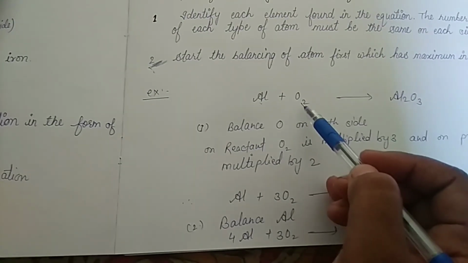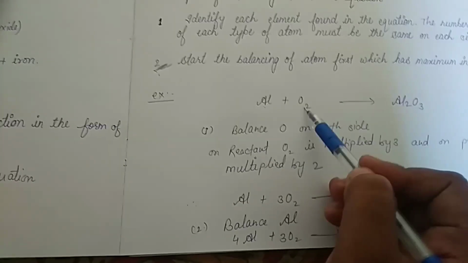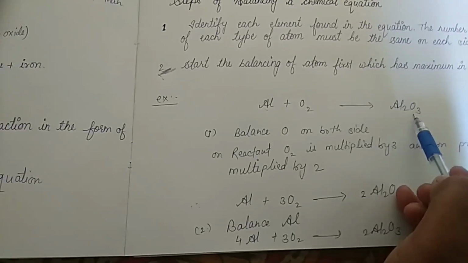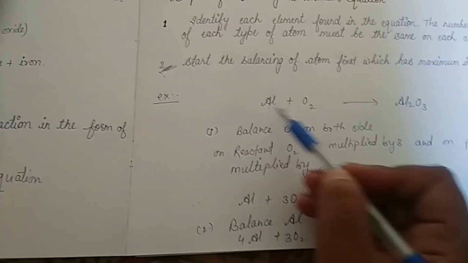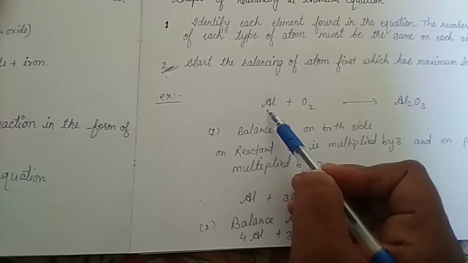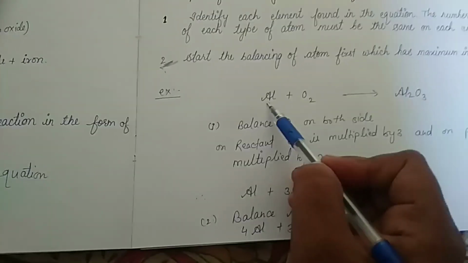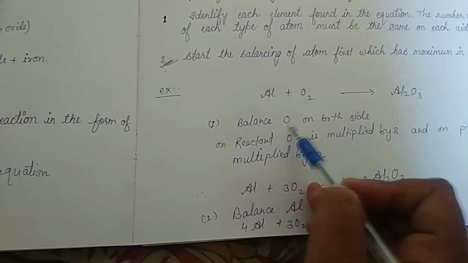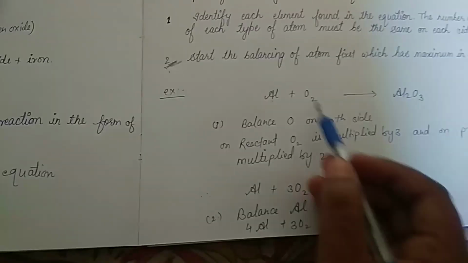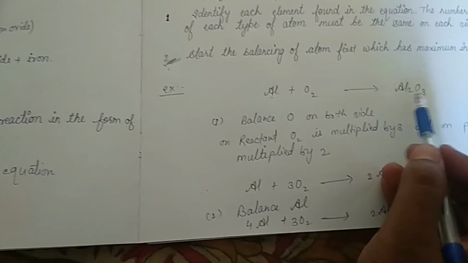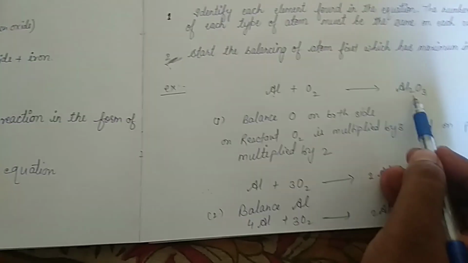Here the total number of oxygen atoms is 5, and the oxygen atoms are given in maximum number, so we balance this atom first. Balance oxygen on both sides first. Here oxygen is given as 2 atoms, and here it is 3 atoms. So there is a problem, children.